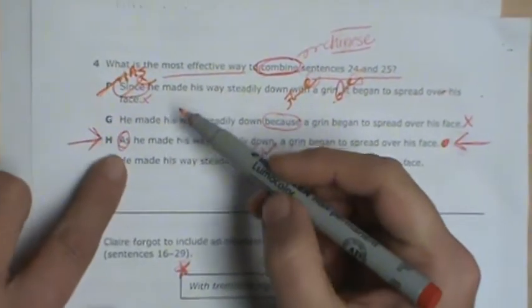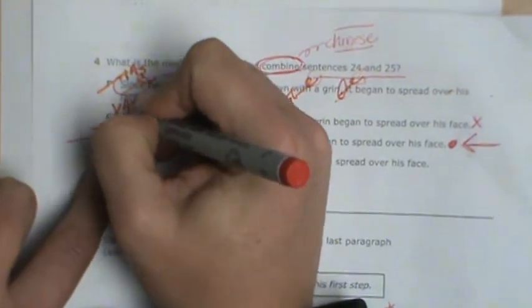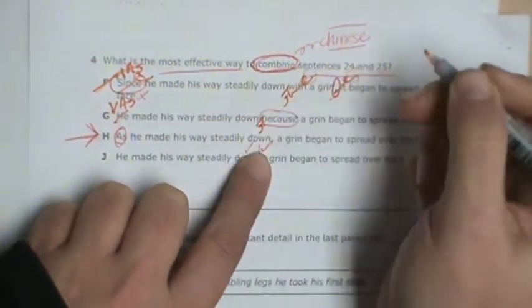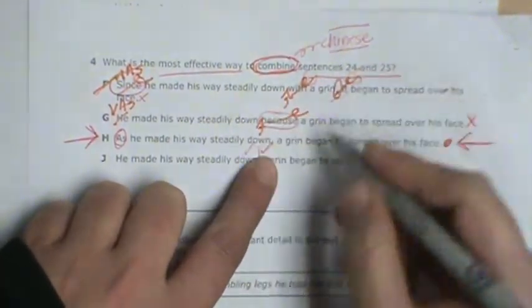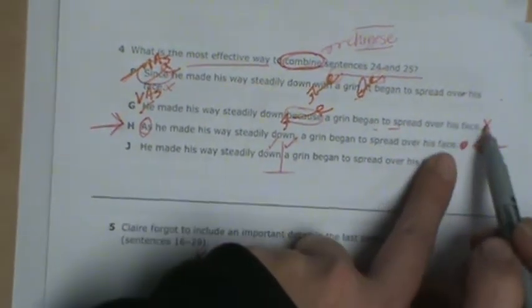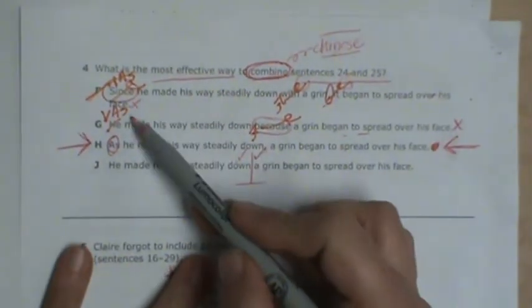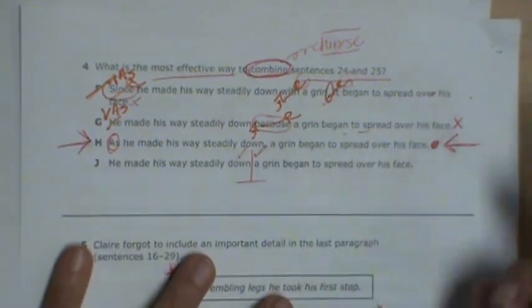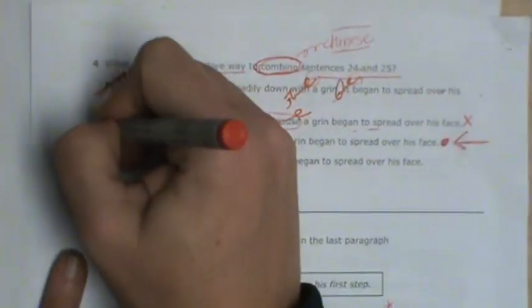If you did that, give yourself a tally mark. The next one, you're going to insert as and lowercase he. As he made his way steadily down, comma, you don't need because, a grin began to spread over his face. So on this, we just had to insert the correct awubis word, insert a comma, and bloop out because. If you did that, give yourself a tally mark.